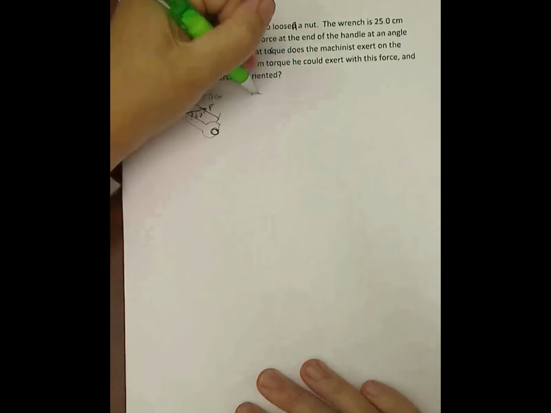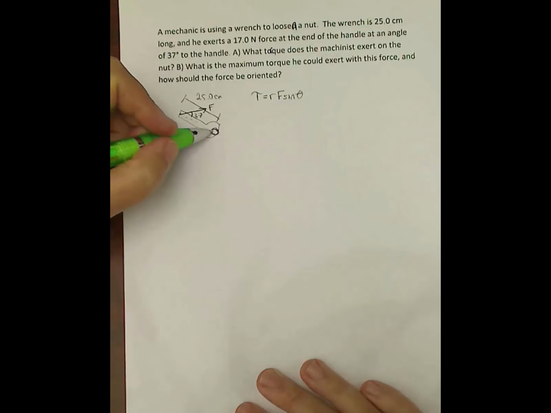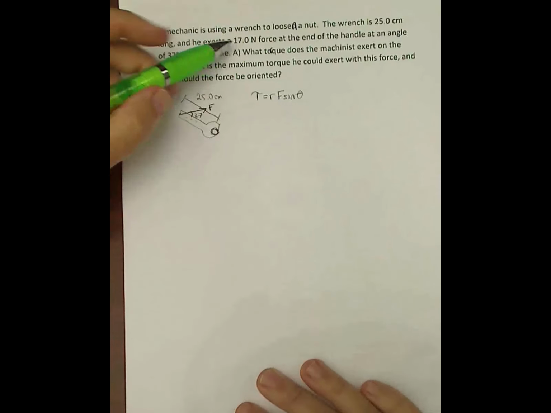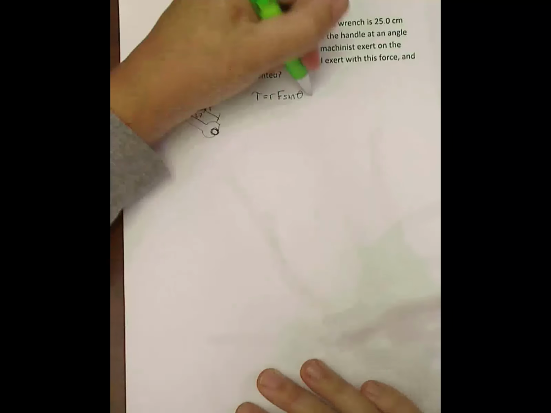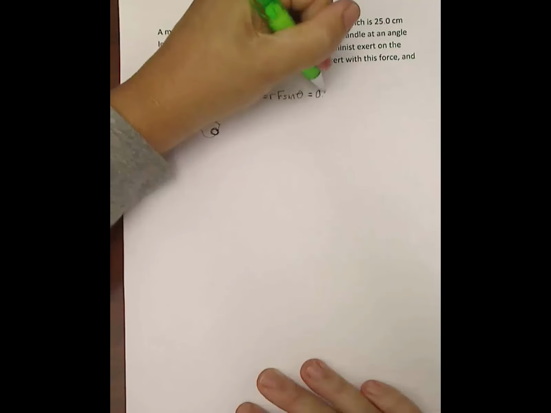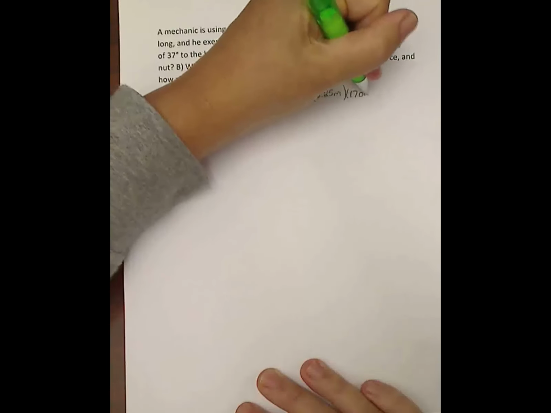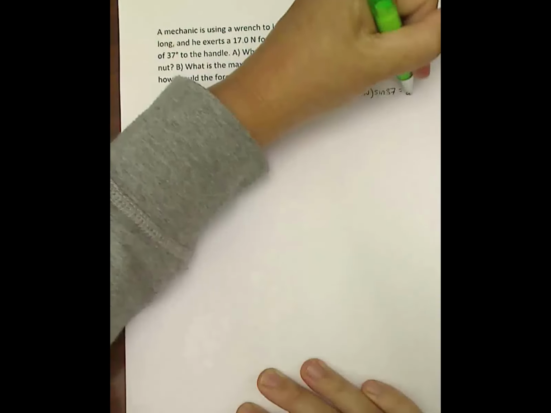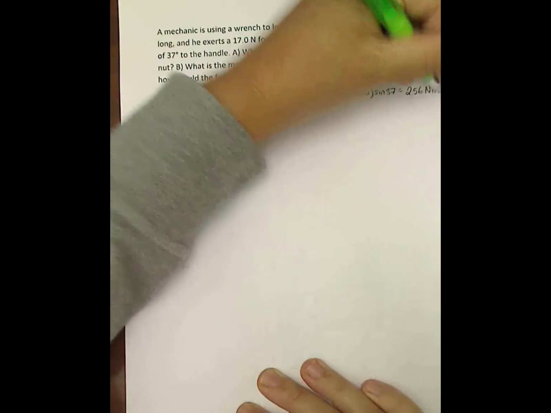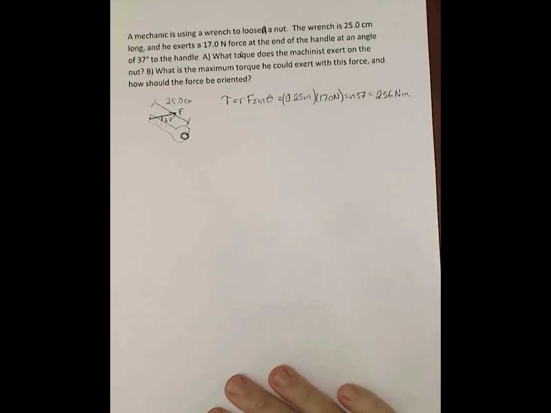Okay, so we know our equation, torque is equal to R F sine theta. R is the distance from the force to where the axis is, so it's going to be 25 centimeters. F is the force that he applies, 17 newtons, and theta is the angle between R and F, which is 37 degrees. So it's just directly plugging in. R, 25 centimeters, I'm going to put that into meters, 0.25 meters. Force is 17.0 newtons, and the angle is 37 degrees. And I get 2.56, and the units for torque are Newton meters. So 2.56 Newton meters is my answer for that one.